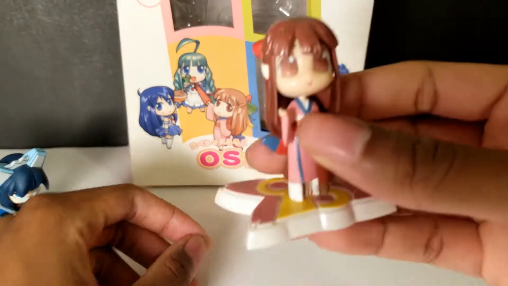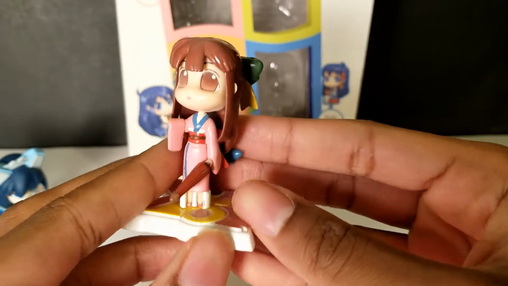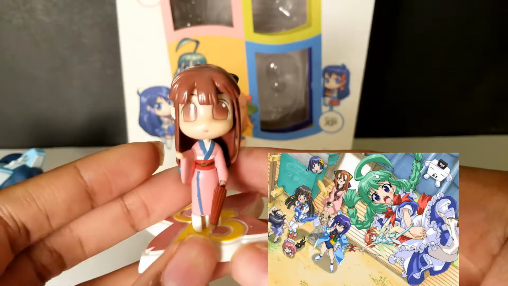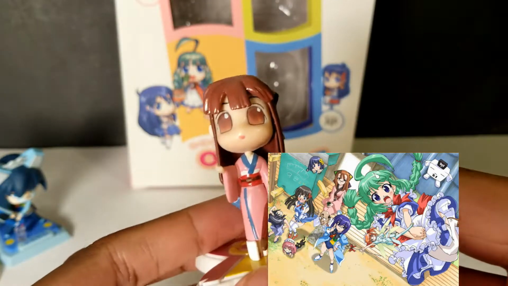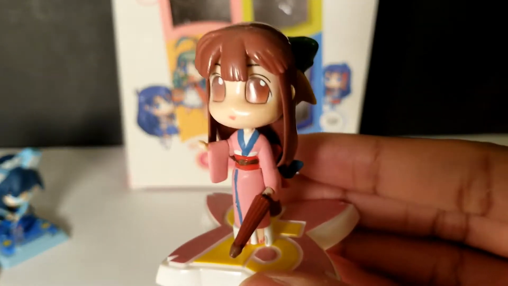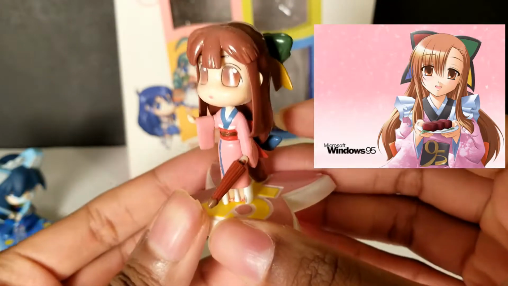95, here she is. Windows 95 is the oldest one, I think, since Windows 95 came out before 2000. Here's 95. As you can see, she has her traditional geisha look from the fan art.